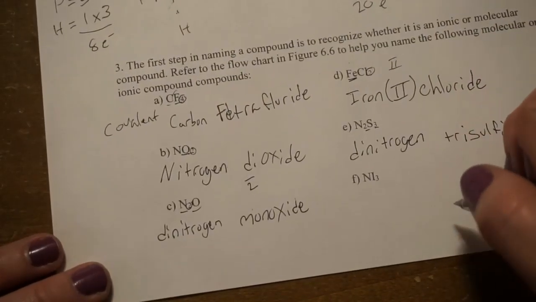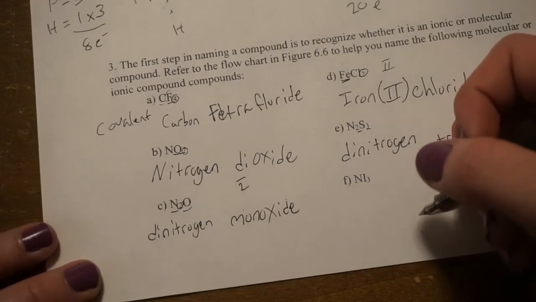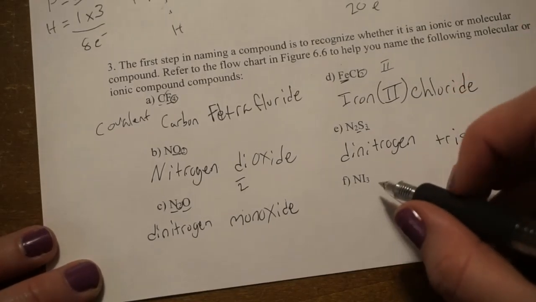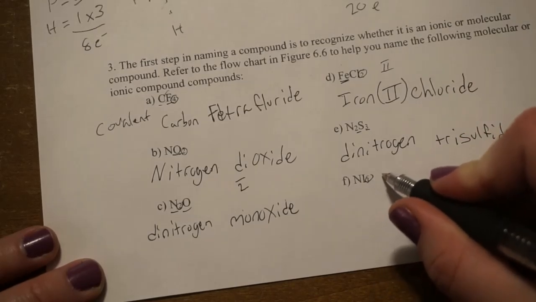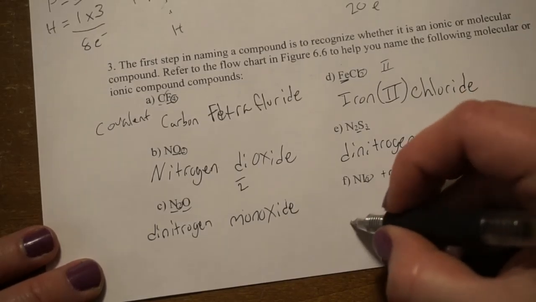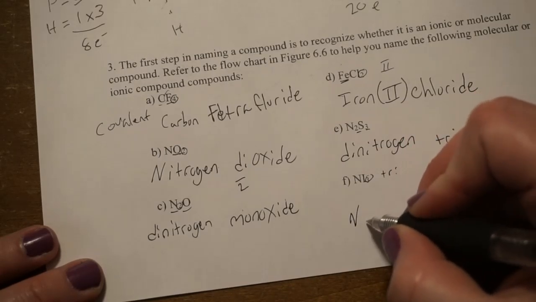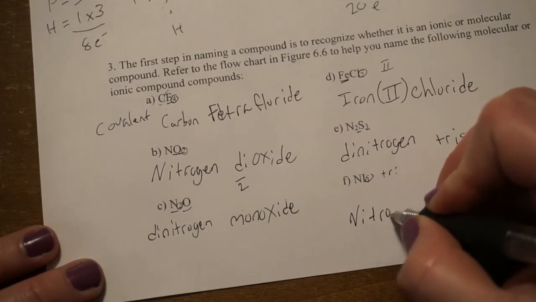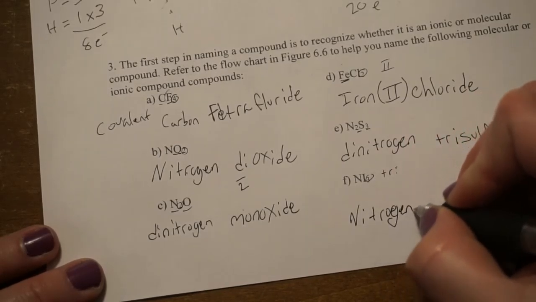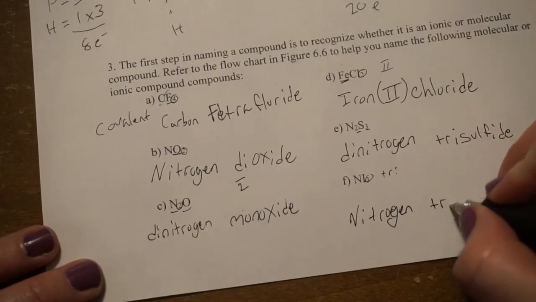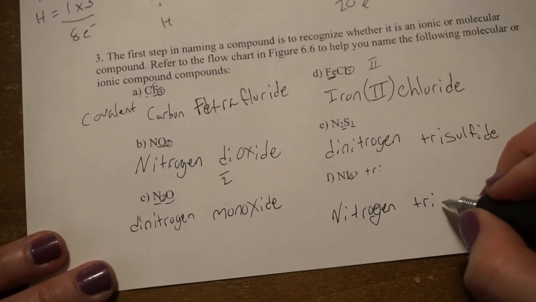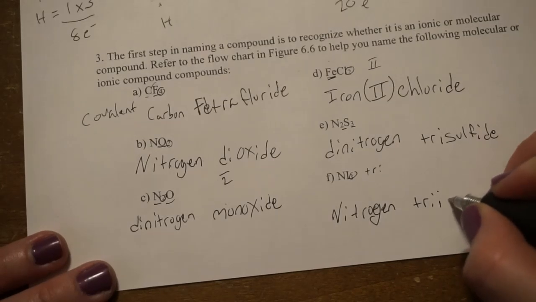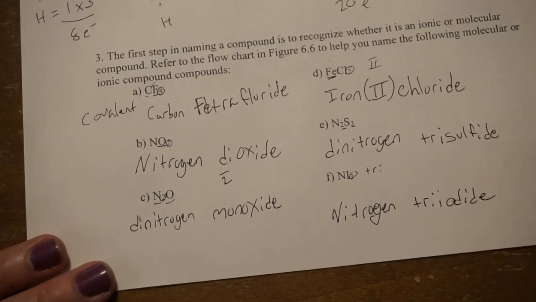This last one is nitrogen again, and iodine, and there's a 3, so that's tri. So we have nitrogen tri, and we're going to try and write iodide. I-O-D-I-D-E. And that is complete.